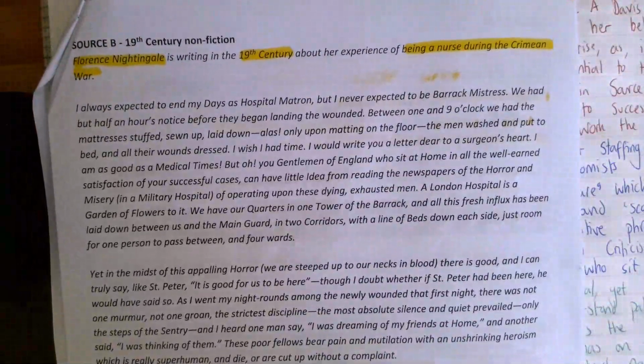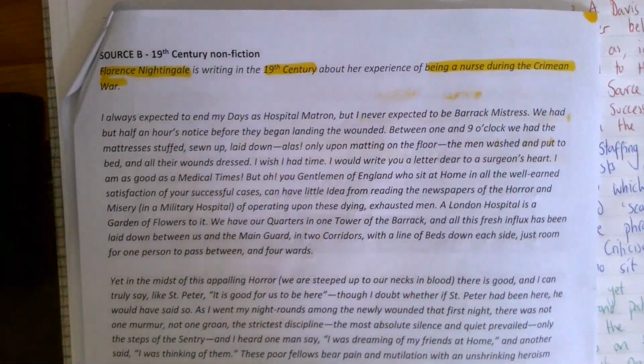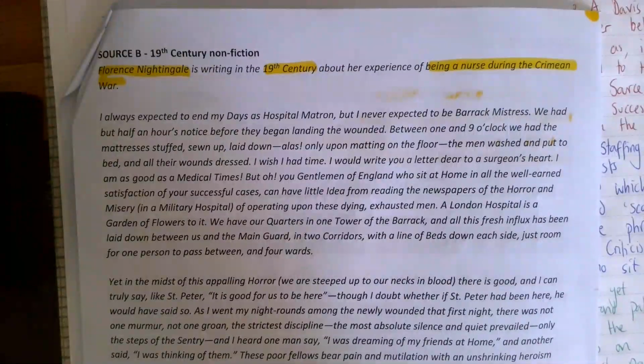Now I'm going to read the second text and do the same. So this one is the slightly older text, and this is source B, 19th century non-fiction. Florence Nightingale is writing in the 19th century about her experience of being a nurse during the Crimean War.